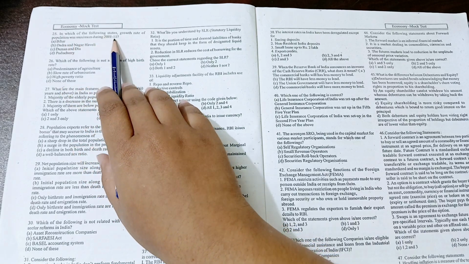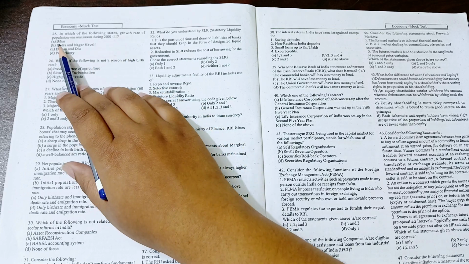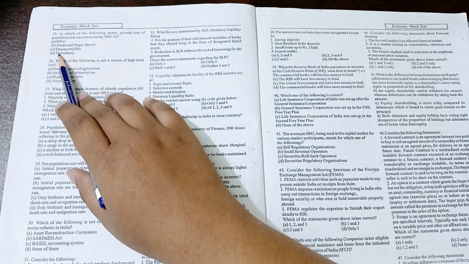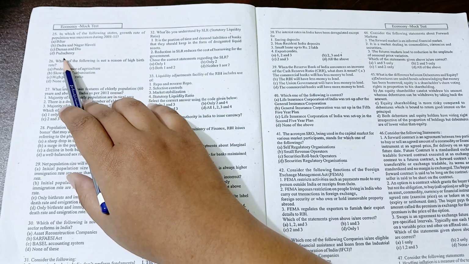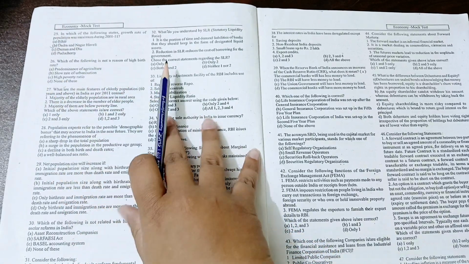In which of the following states growth rate of population was maximum during 2001 to 11? बिहार, दादर एंड नागर हवेली, दामन एंड दीव, पुडुचेरी. तो इसका आंसर है ऑप्शन बी, दादर एंड नागर हवेली.